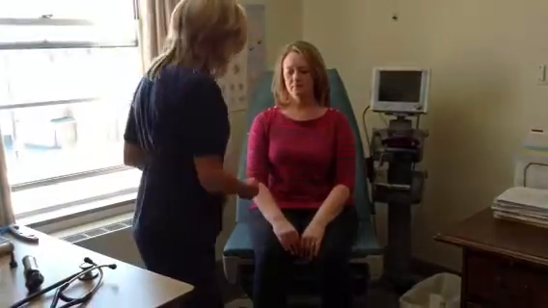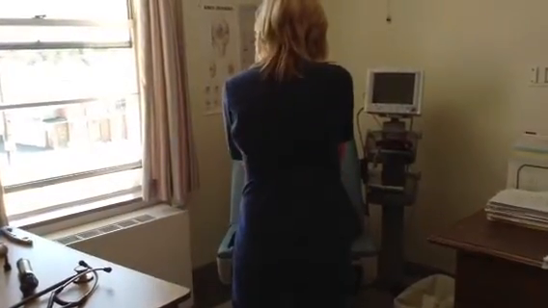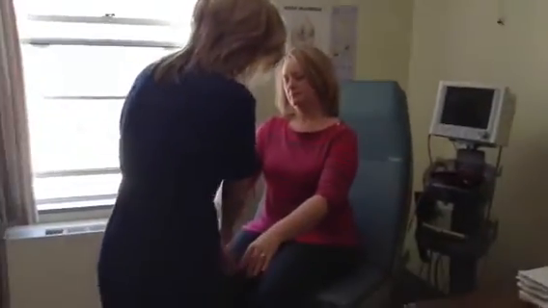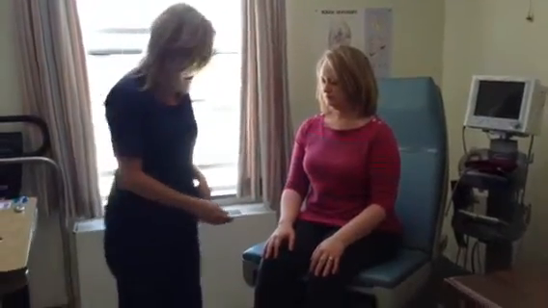Okay. And then I'm going to start back with the upper extremities to check for her range of motion and strength. So I'm going to ask her to grip my hands again. Good equal grips. Okay. And then I'm going to go down and I'm going to check her legs.